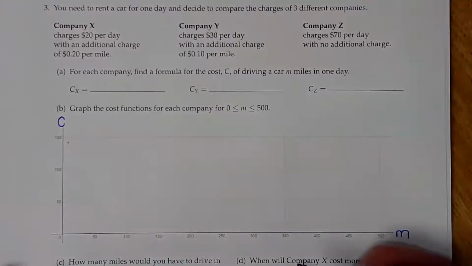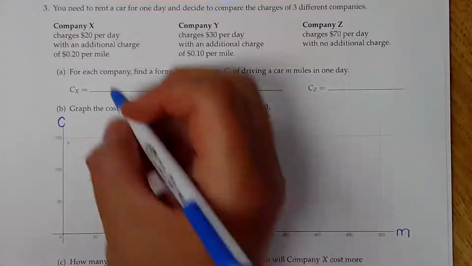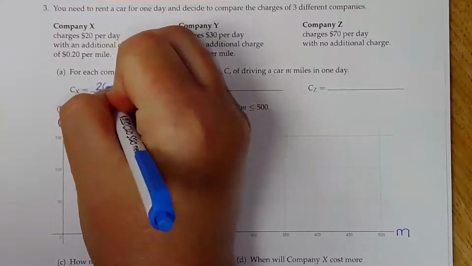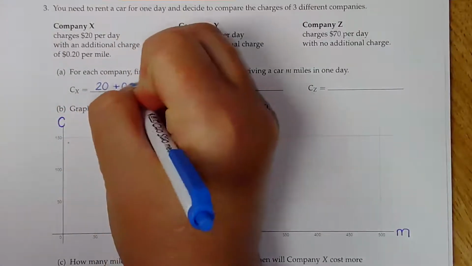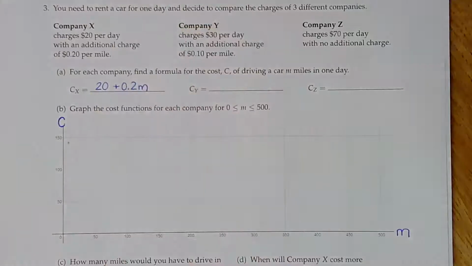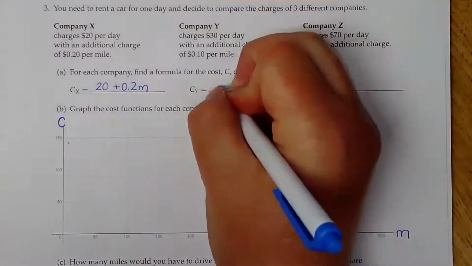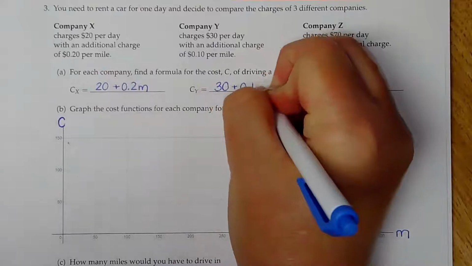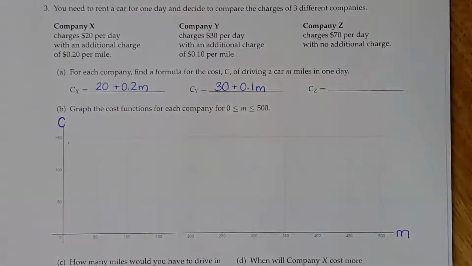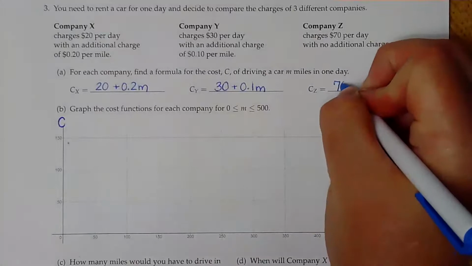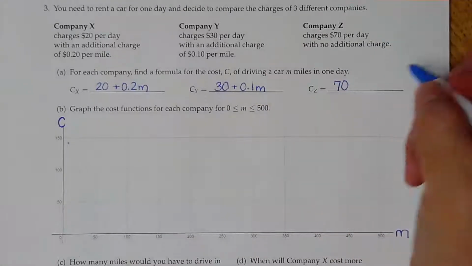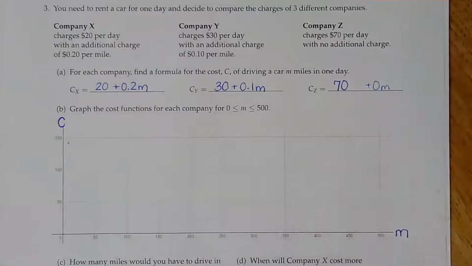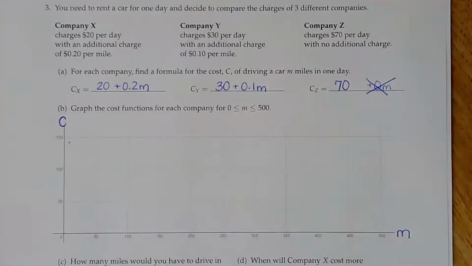All right, so let's see if we got the same thing. There's a $20 flat fee plus 0.2 times M. So M is the number of miles you're going to drive in that day. Car company Y charges $30, and then it's going to be 0.1 times M. And then car company Z is $70. And if you think about it, it's really plus 0M, right? So there's no charge per mile, so you don't really need to include that part. You can just put the 70 there.